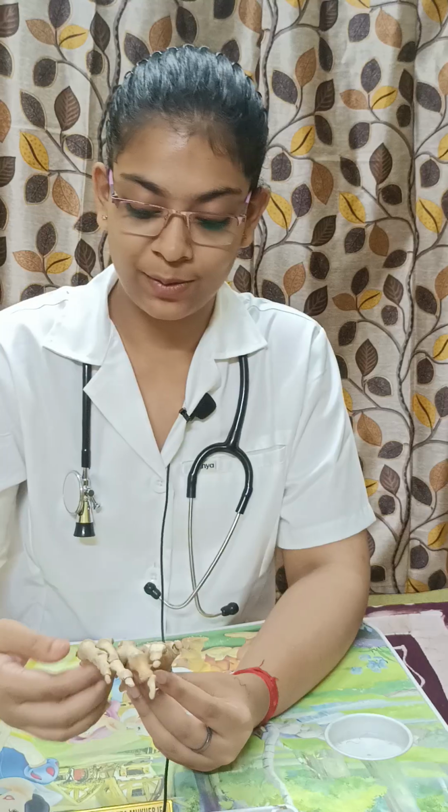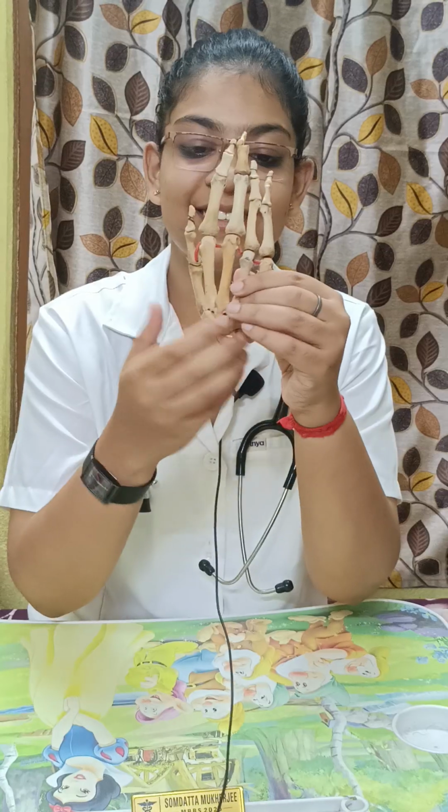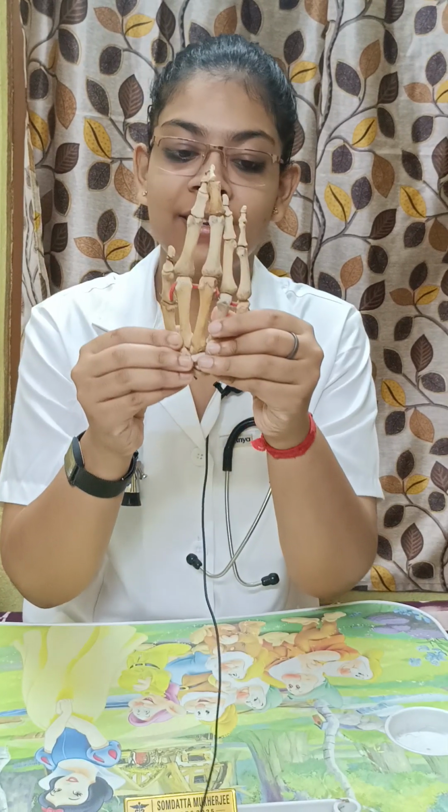Good evening, everyone. So today is the last bone of your upper limb, which is, just a second, there is some dirt in this bone. Okay, so ready for this beautiful hand. This is the articulated hand.